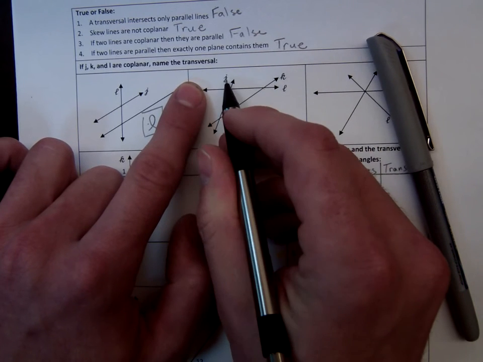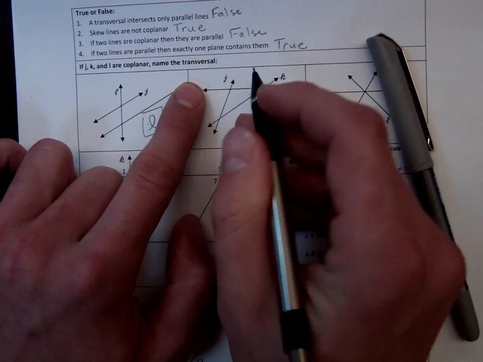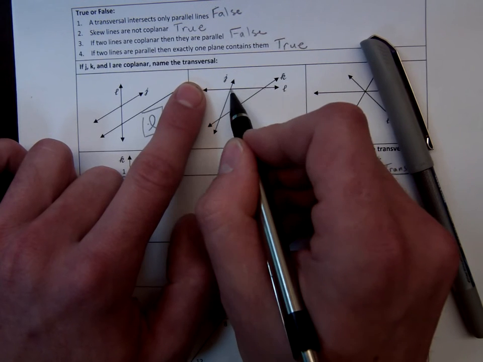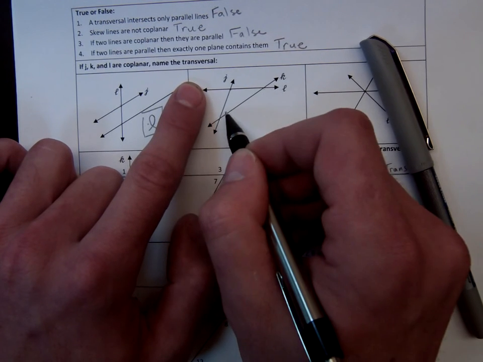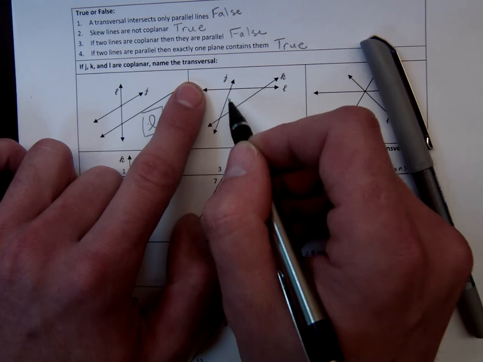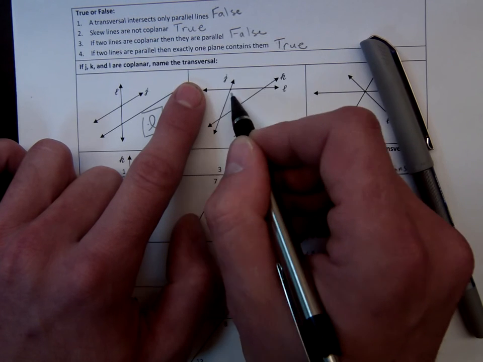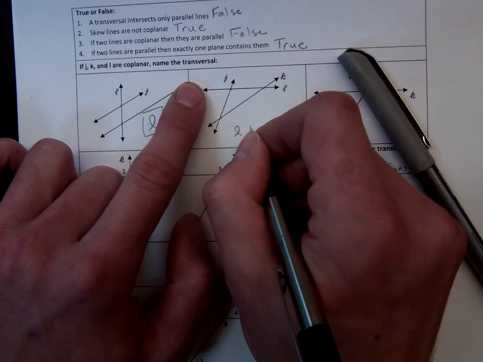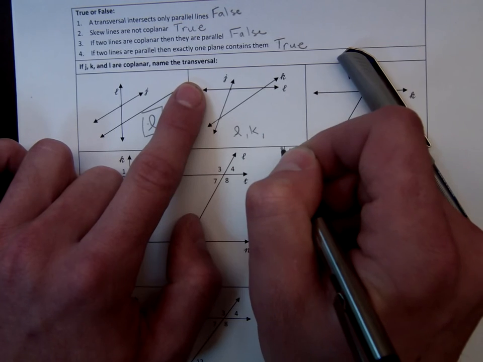Then if we go ahead and look at another line, we can see that J in fact intersects L at this point and K at this point, meaning that it intersects at least two lines at 2 points. So K would also be a transversal.